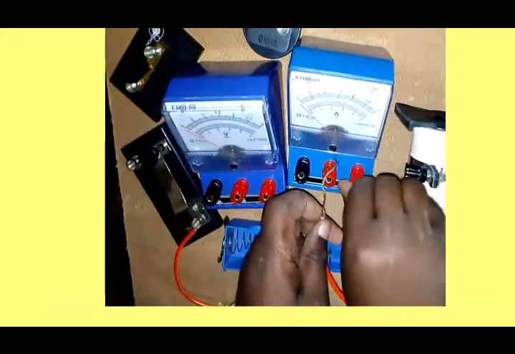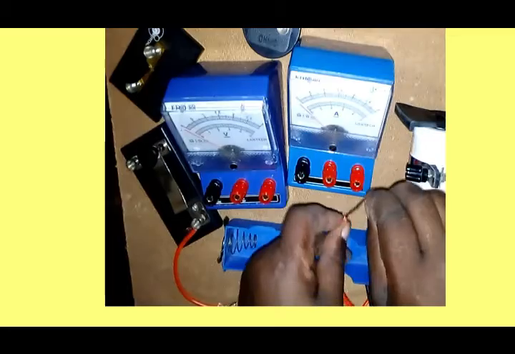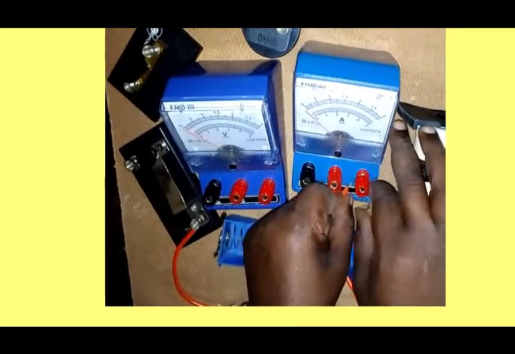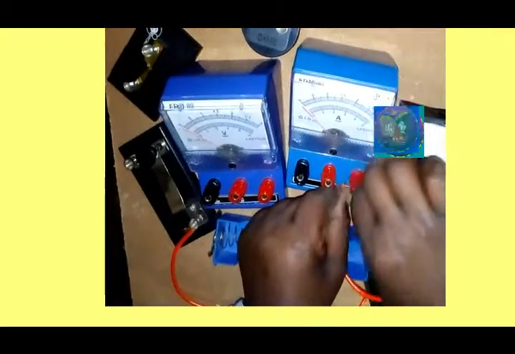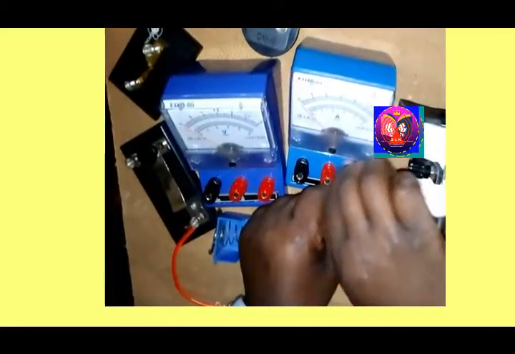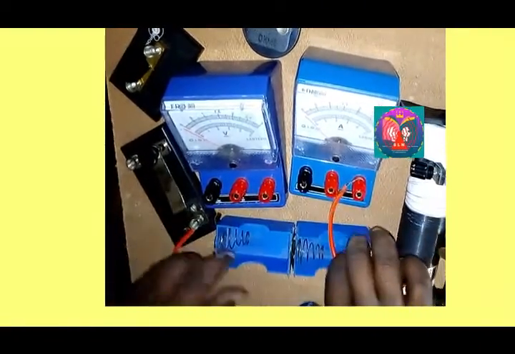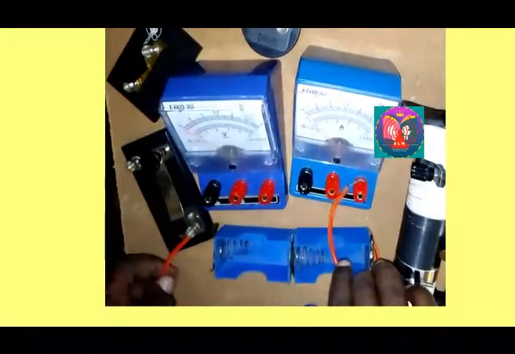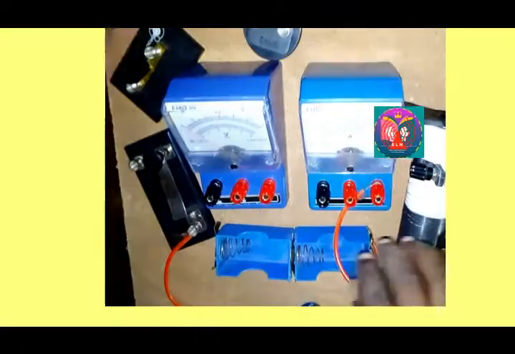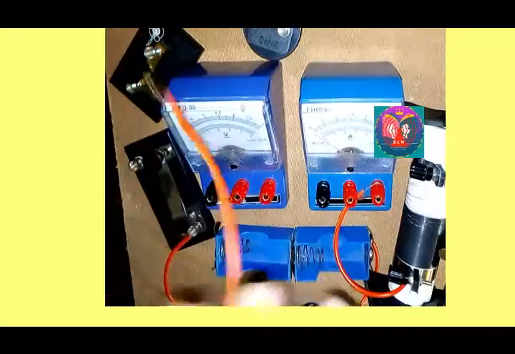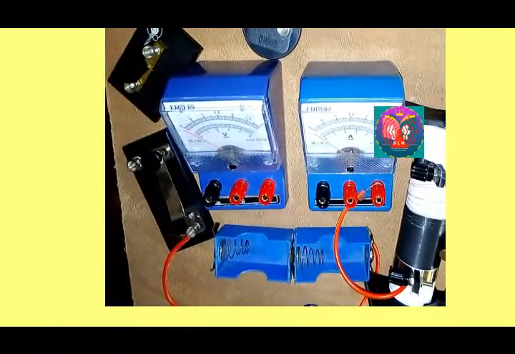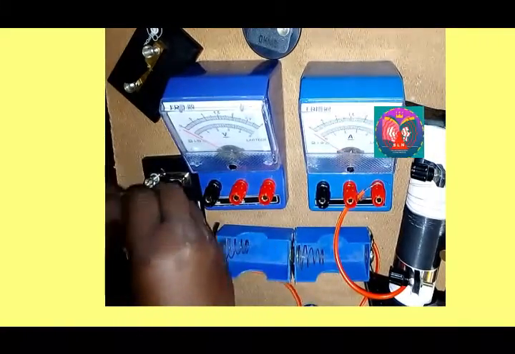When you connect at 3:35, you are almost going to read at 5. Another wire, take this one to this.